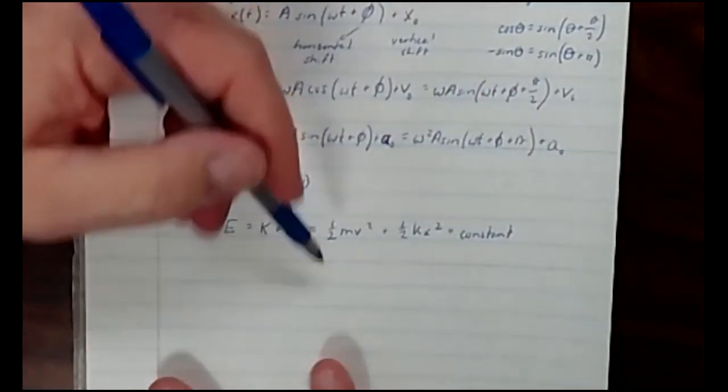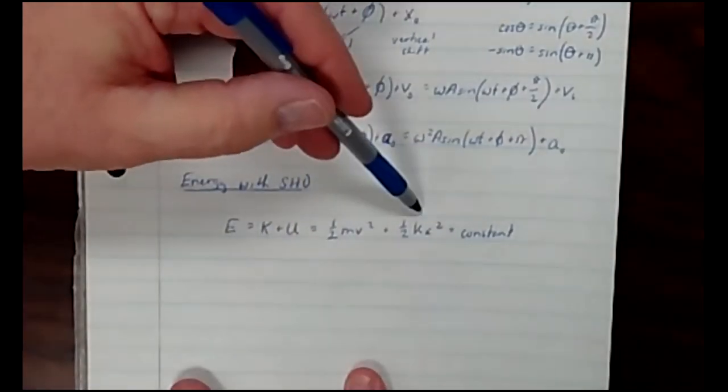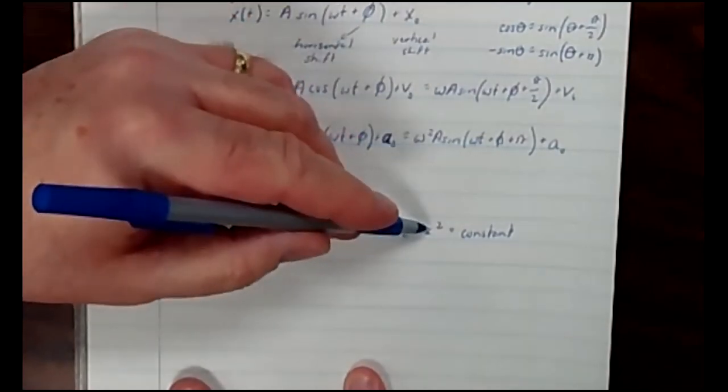But there's a couple of other ways to get at what the total energy is, and that's by looking at the extremes.